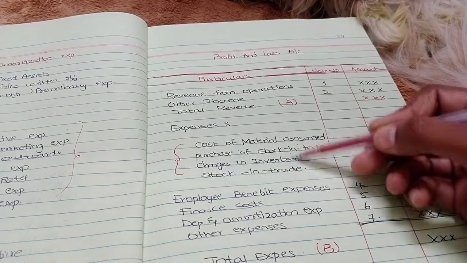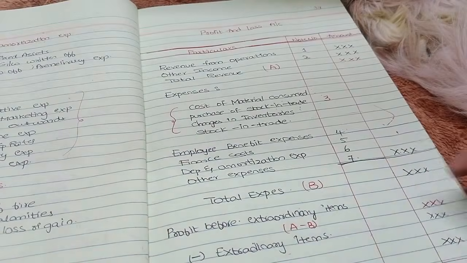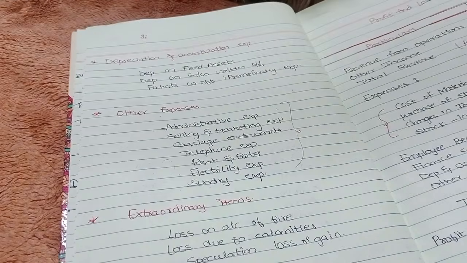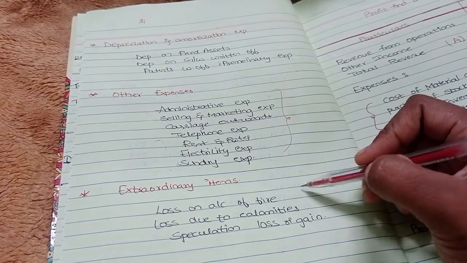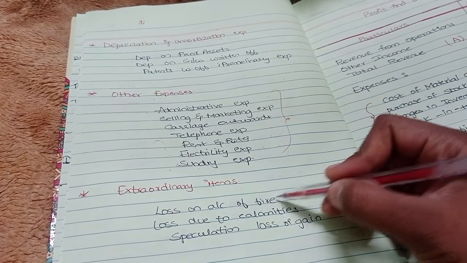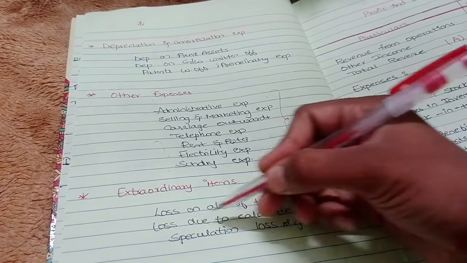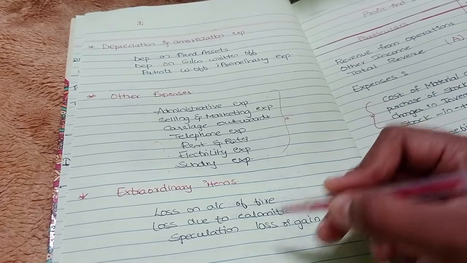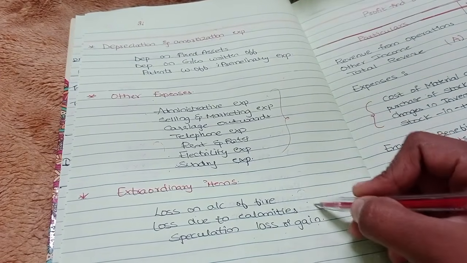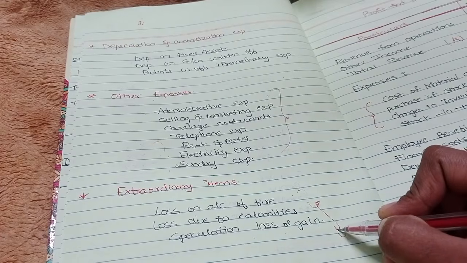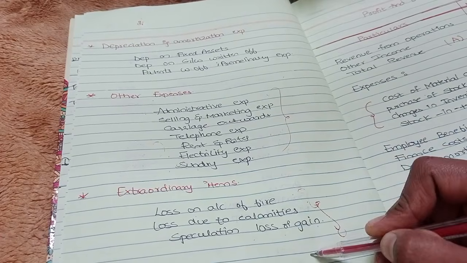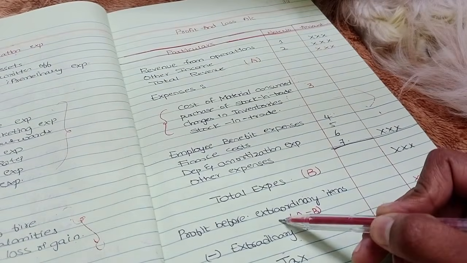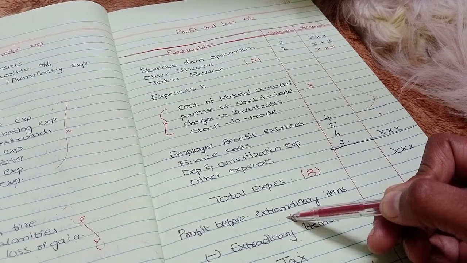After adding all this, we will get total expenses, right? And after that we have extraordinary items. In extraordinary items, what are the things in the question? If they have given loss on account of fire, loss due to natural calamities, speculation loss or gain, if you see this type of name in the question, what should we do? We should take all that in extraordinary items. After profit before extraordinary items, we need to deduct it from that amount.